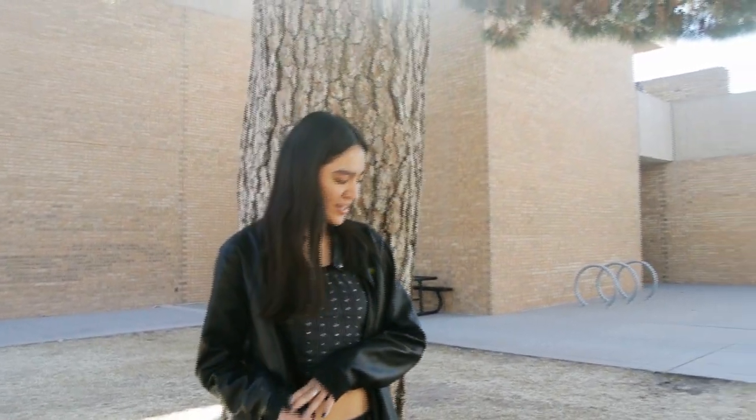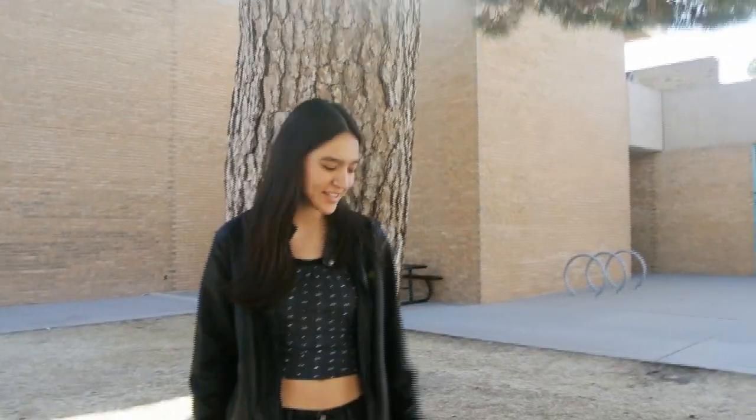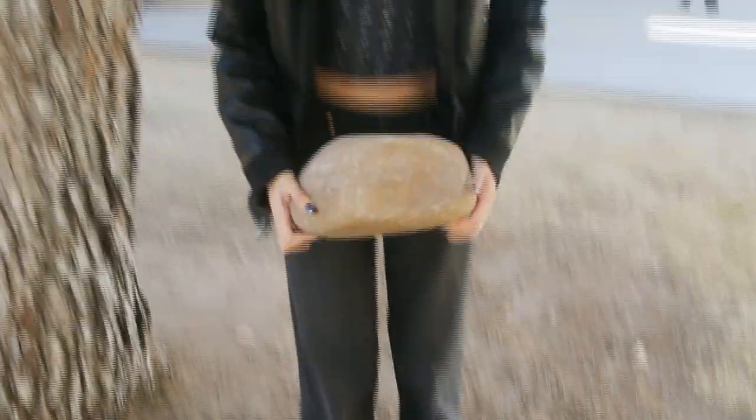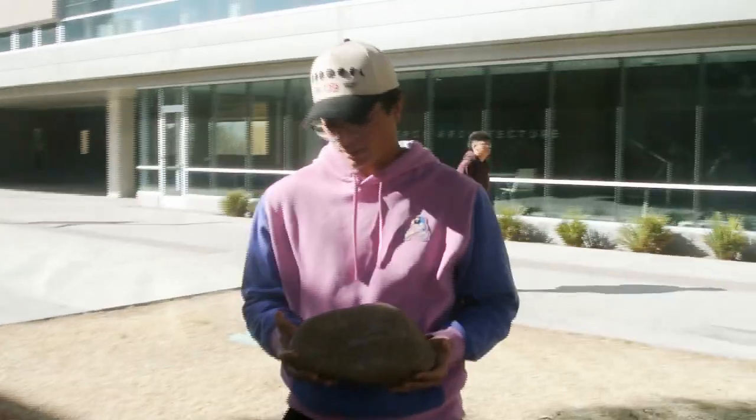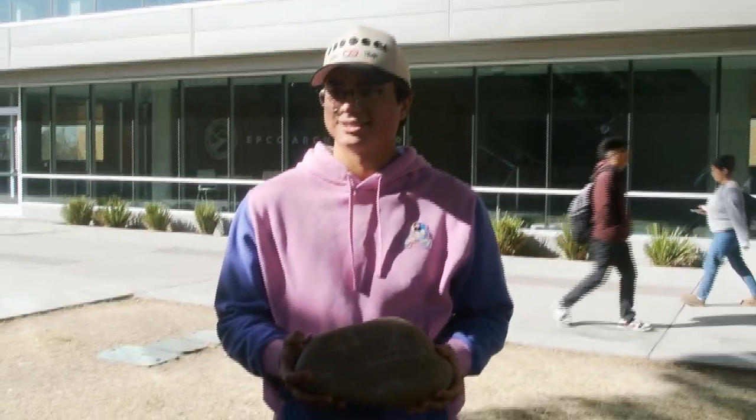Hey guys, it's Jasmine. Today I will be showing you how to determine what type of soil a rock is. The first one is a boulder. Boulders are 12 inches in diameter or greater, and there is a test for this. To know what type of rock it is, you have to pick it up. If you need 2 hands to carry it, that's how we know that it's a boulder.